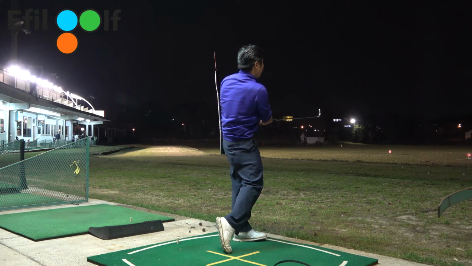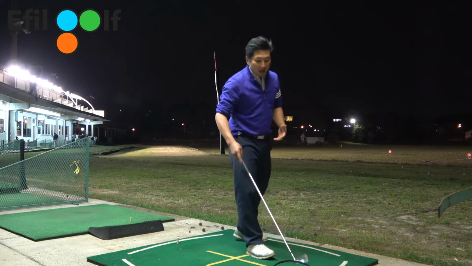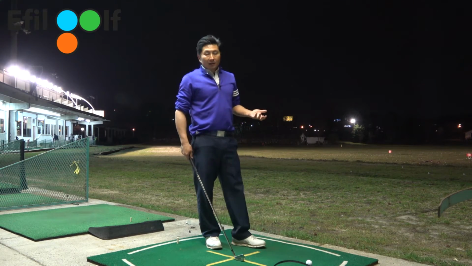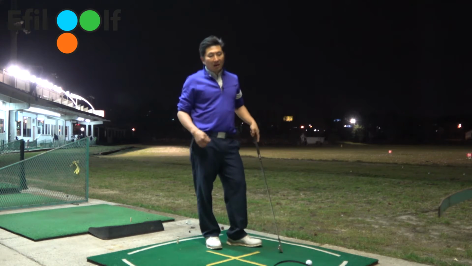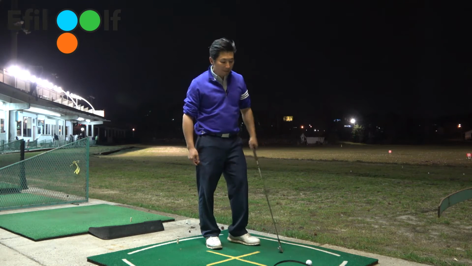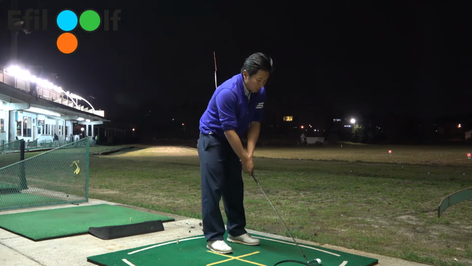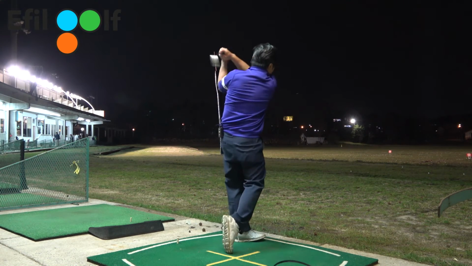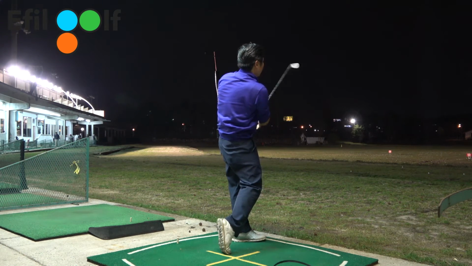There we go. So that right there, obviously, my 6 iron, I'm 5'8", my carry distance is about 175 to 180 in between that. Okay. So let's do one more. There we go. All right.